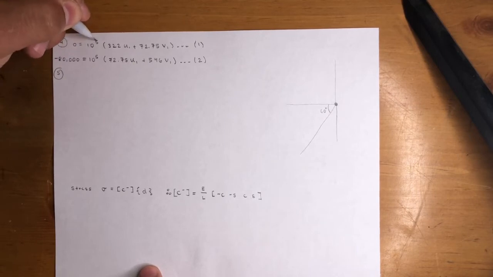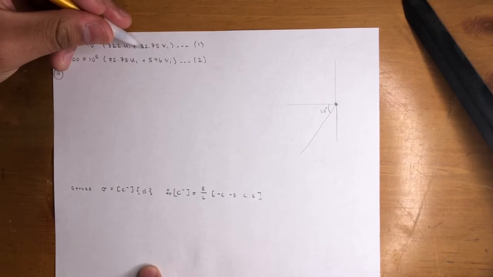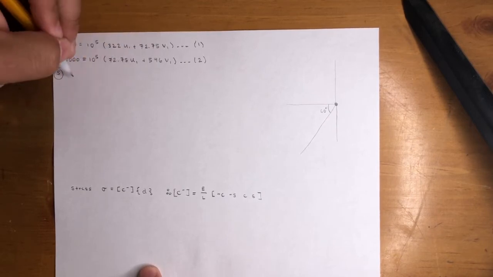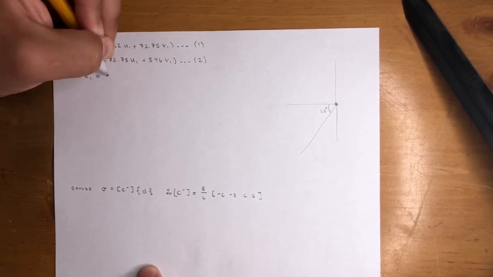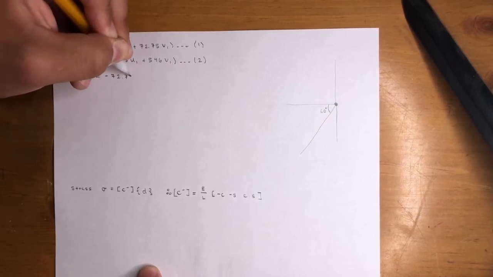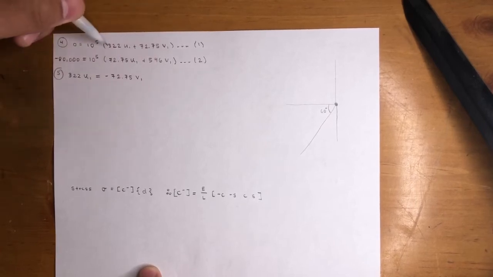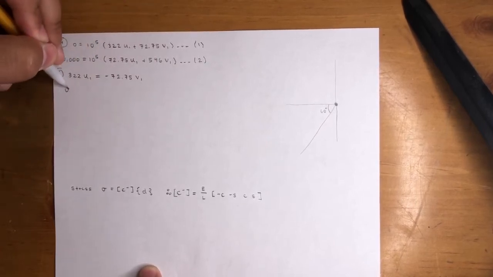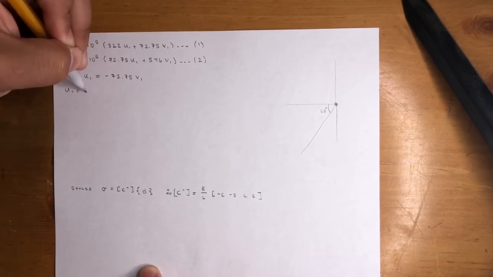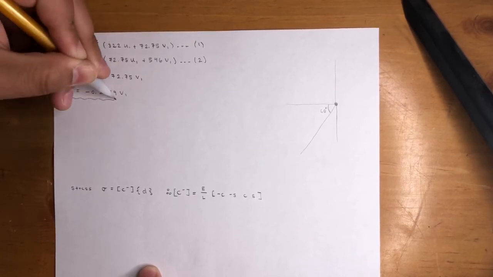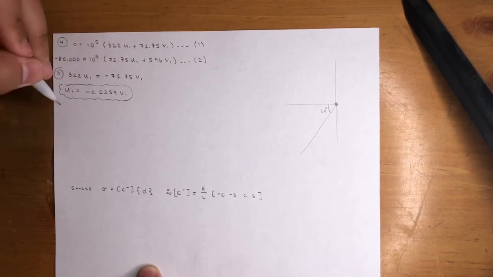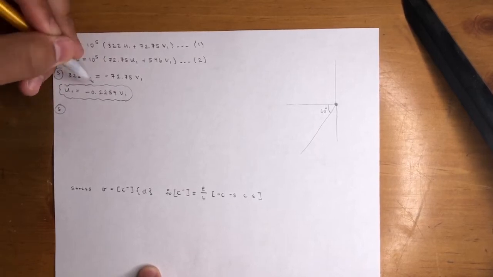So what I'm going to do is divide by 10 to the 5th both sides, so that goes away. I'm going to move 72.75 to the other side, so it's going to become negative. So you're going to have 322 U1 is equal to negative 72.75 V1, okay? That's from the first equation. If you do that, you will get U1 is equal to negative 0.2259 V1. That's not the answer, it's just a relationship. Now we're going to use that to plug it into the second equation for U1 here.